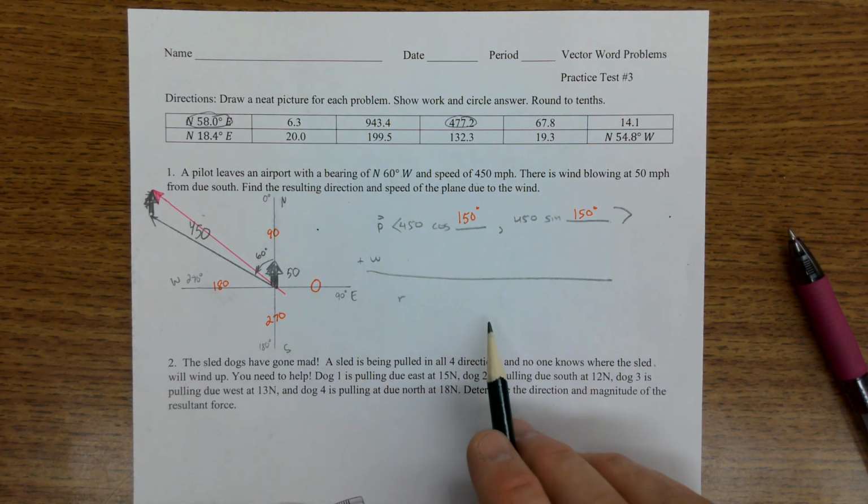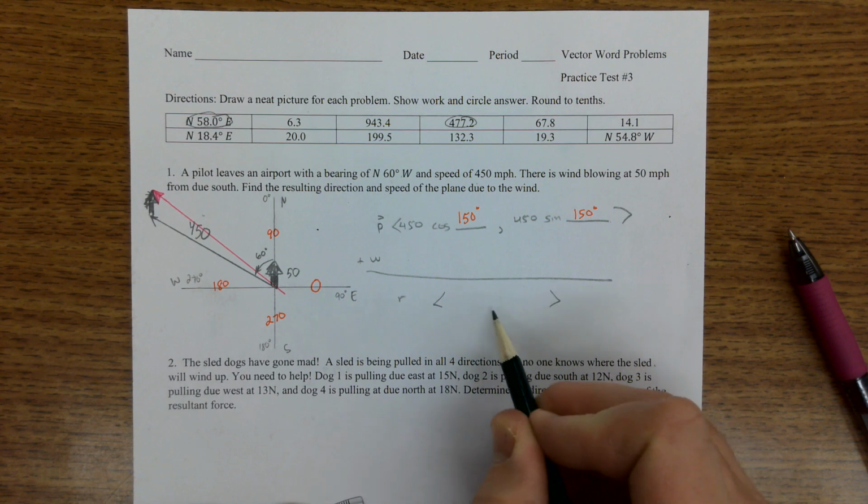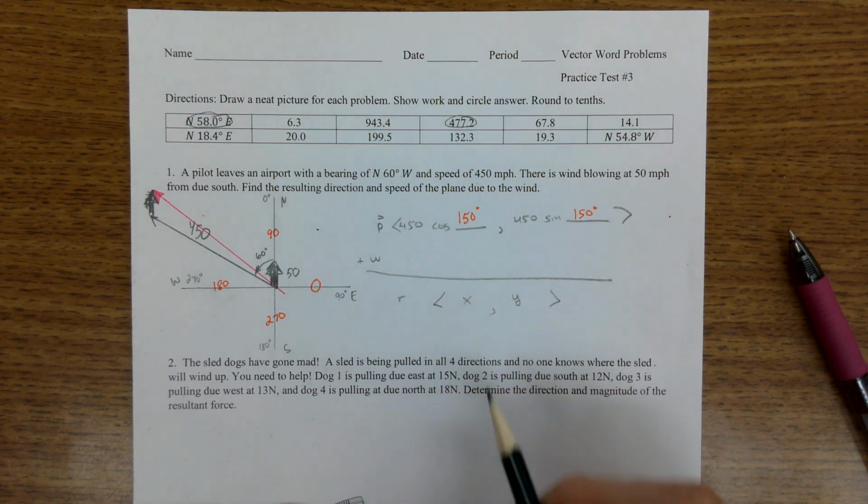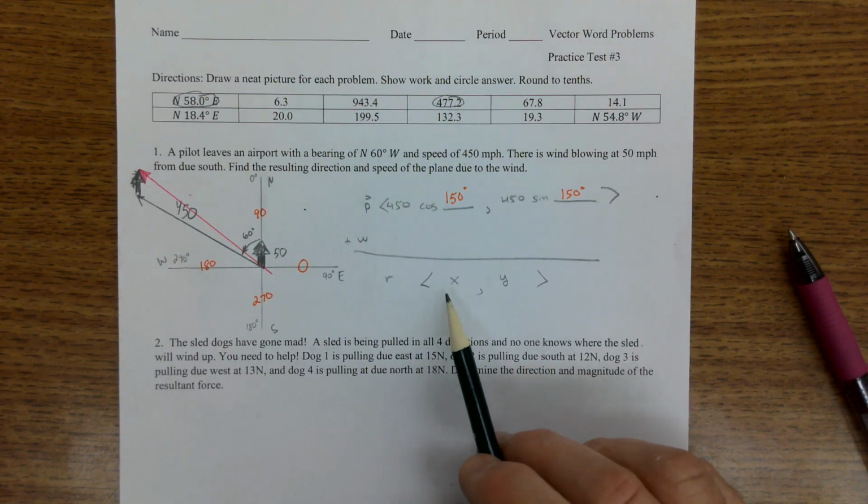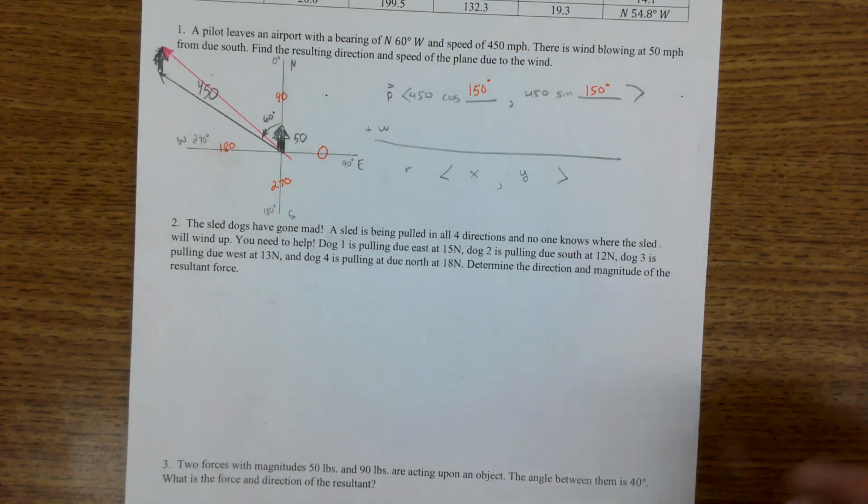Do the same thing for the wind, add them up, get some components here, an x component, a y component, and use either the magnitude or the inverse tangent.